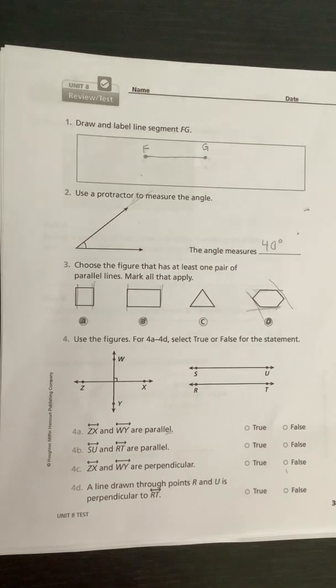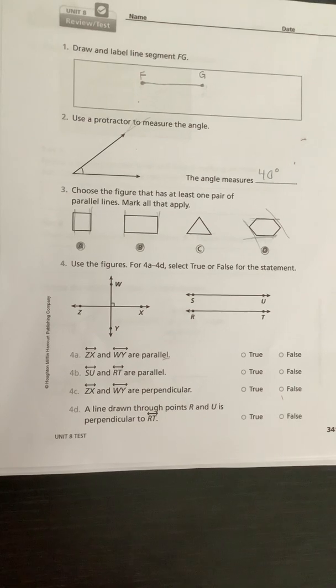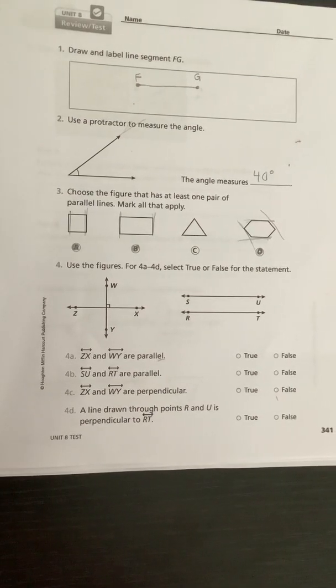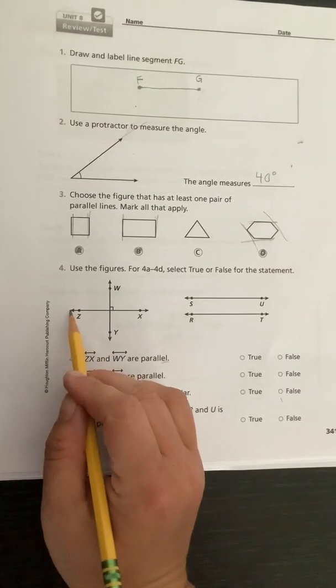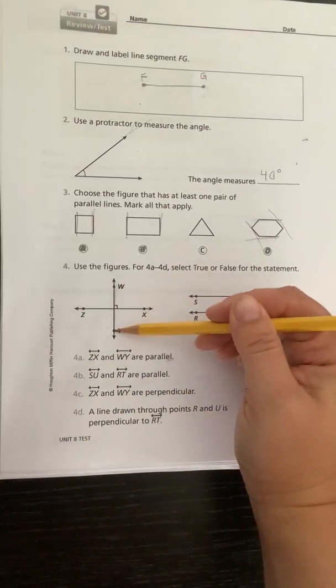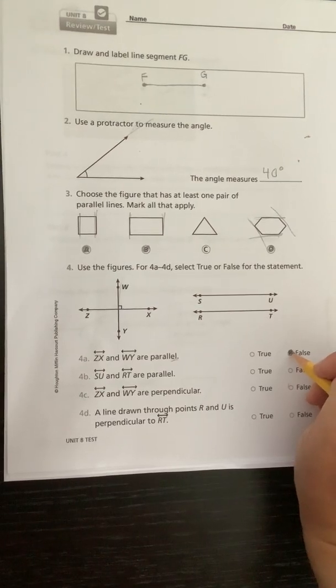All right. Number 4, use a figure for 4A and 4D. Select true or false. When we look at 4A, it asks, ZX and WY are parallel. So let's look at it. ZX is here and WY here. Are they parallel? No, they are not. They are actually perpendicular.